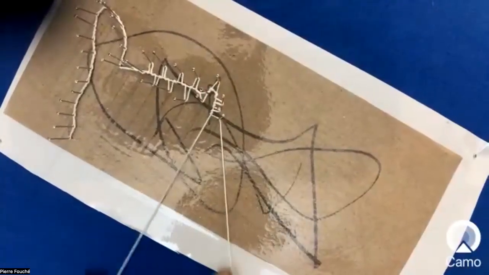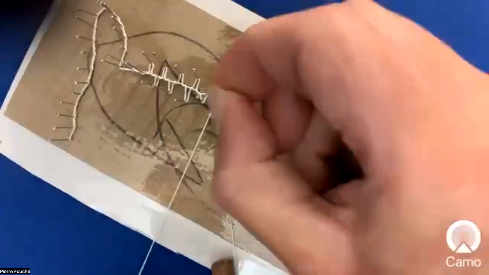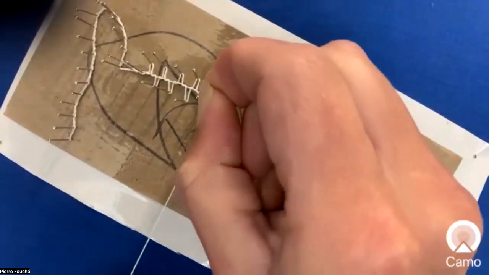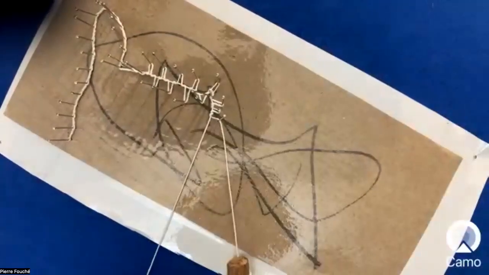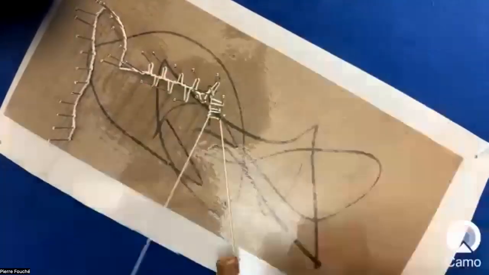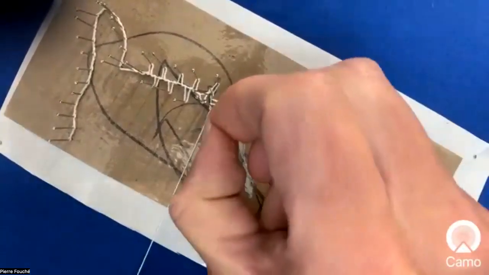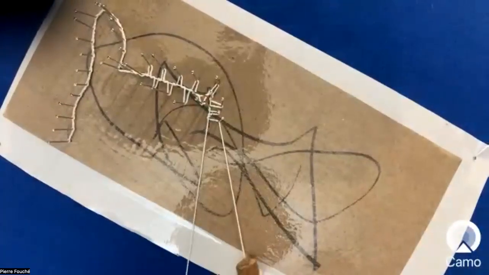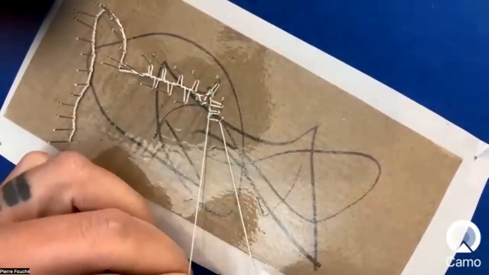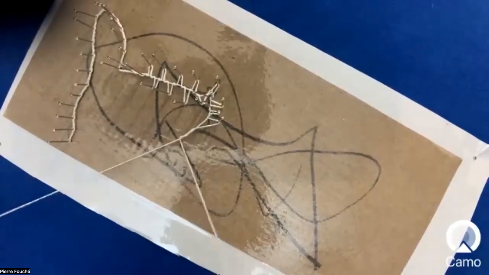Pin the leaf in place. Now my central line isn't staying where I want it to, so I'm going to just adjust it a little bit with some support pins. Two, 3, 4.